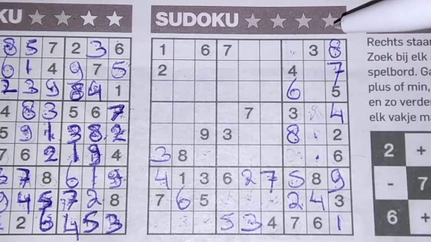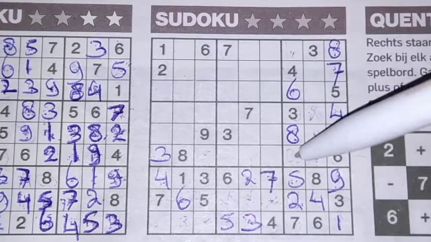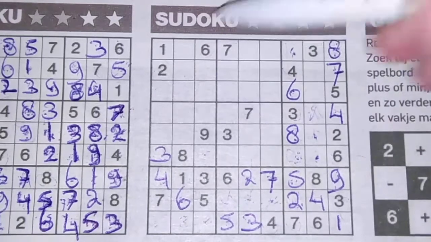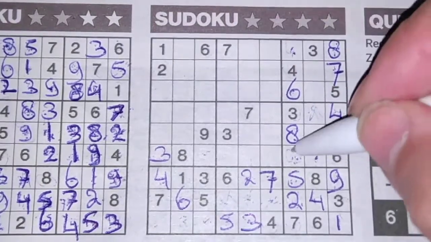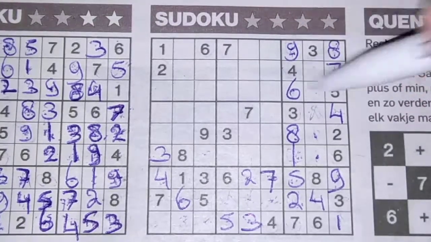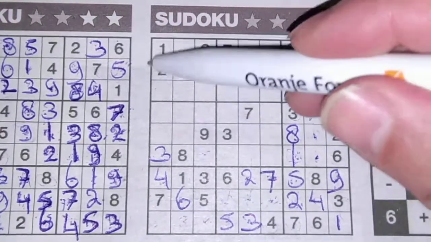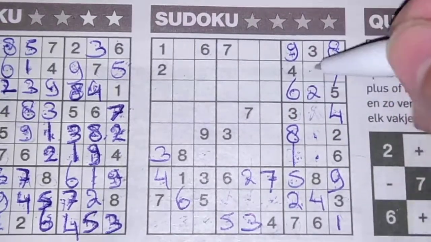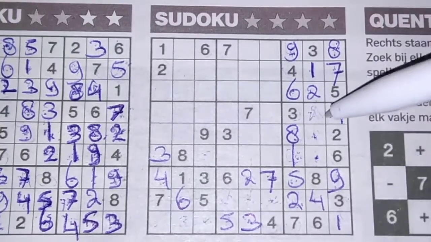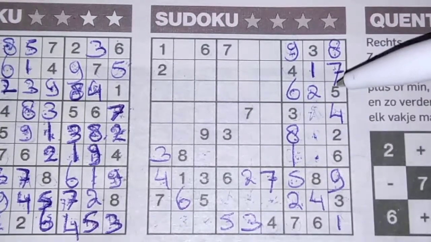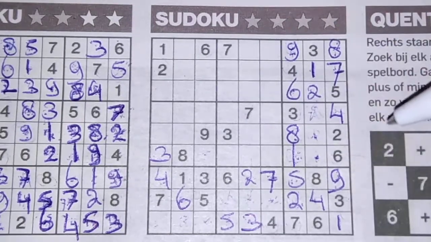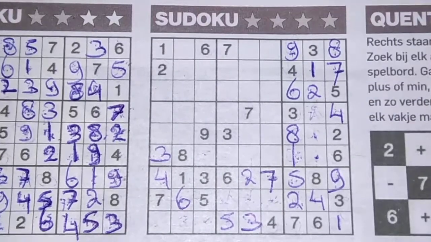How about these 2 numbers? The missing numbers here are the 1 and the 9. We have a 1 here, no 1 there. 1 should be here, and the 9 goes there. 2 missing numbers in this big square for the 1 and the 2. We have a 2 here, so no 2 there. 2 should be here, and the 1 goes there. The missing numbers are the 9, the 5, and the 7. Still cannot fill this yet.